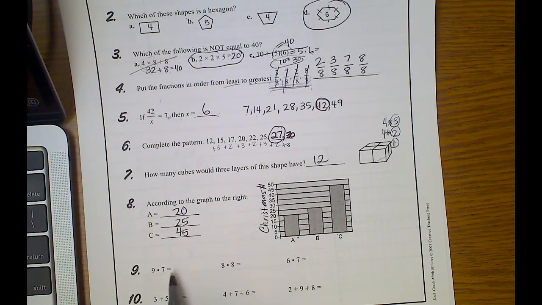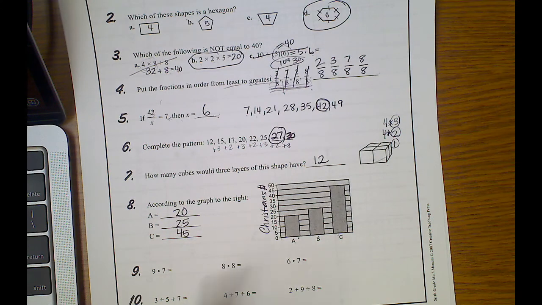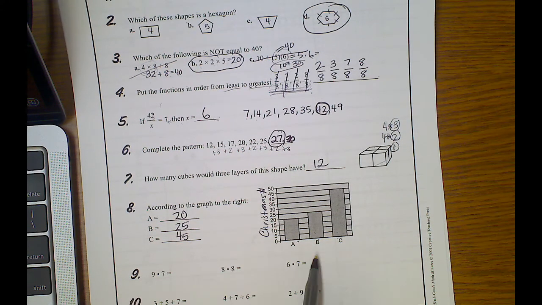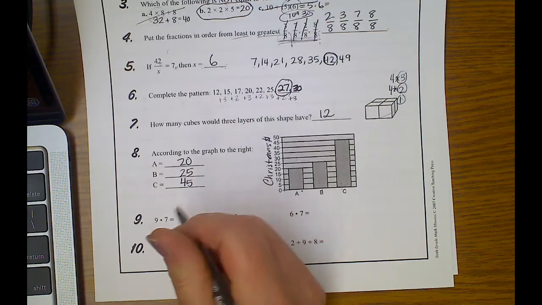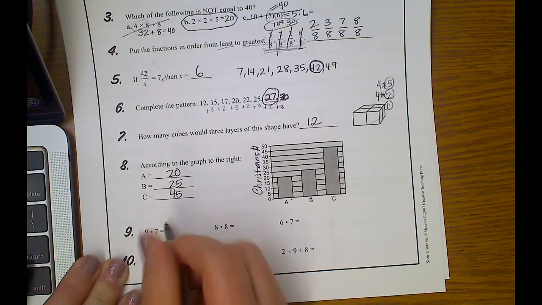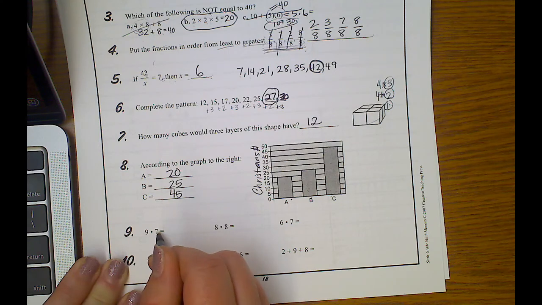All right, number 9. These are just math facts. Sometimes I look to see if there's any common numbers, and I don't really see something that's the same. So I am going to just go with what I know. Now I can count by 7 9 times, or I can count by 9 7 times.